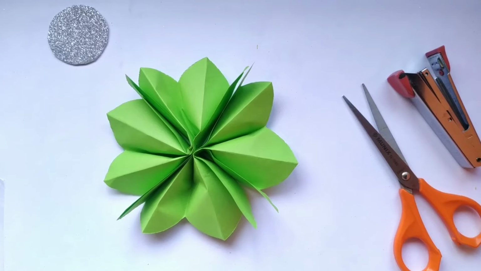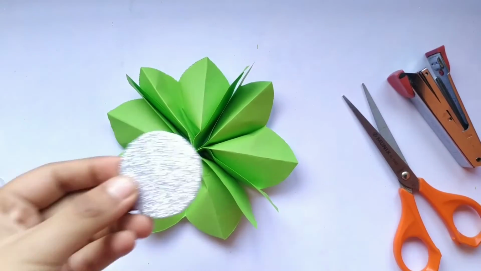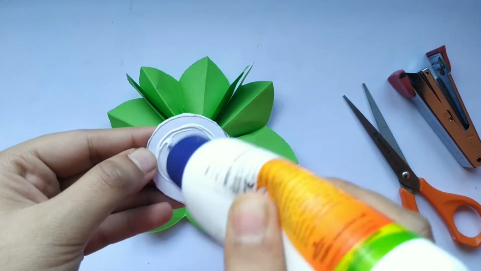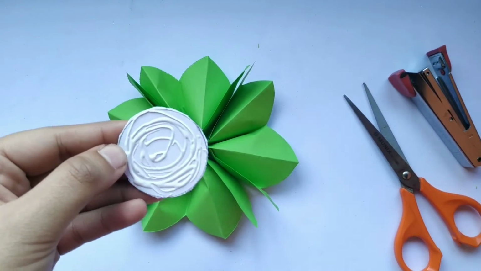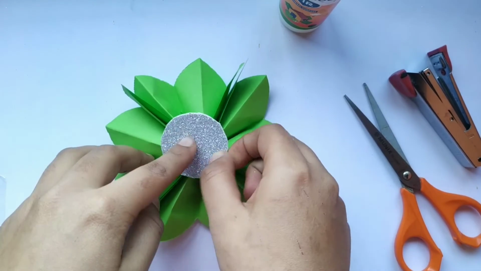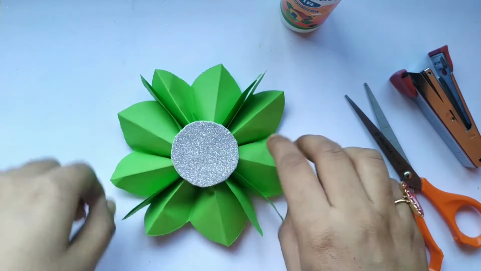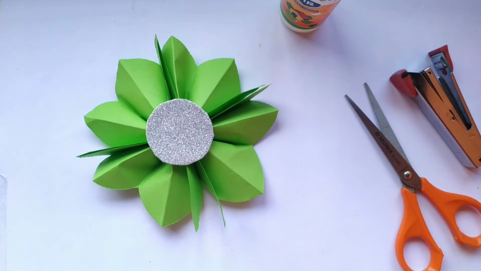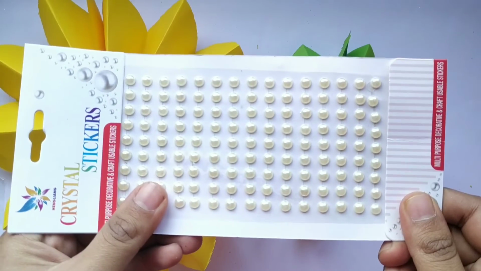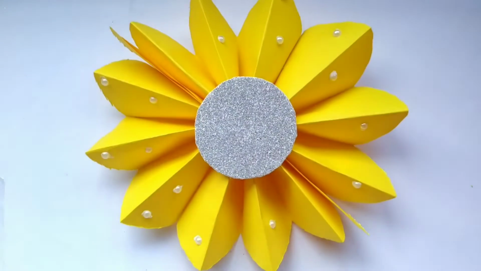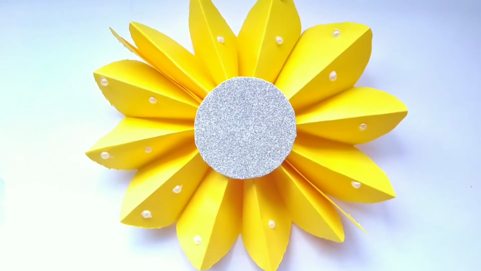Now use the Fevicol to stick the cut out on the flower. Now let us decorate both our flowers. We will apply a few crystals on the flower. We are done with the yellow flower. Now let us start with the green one.